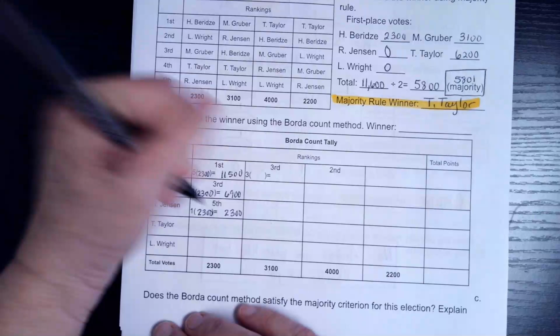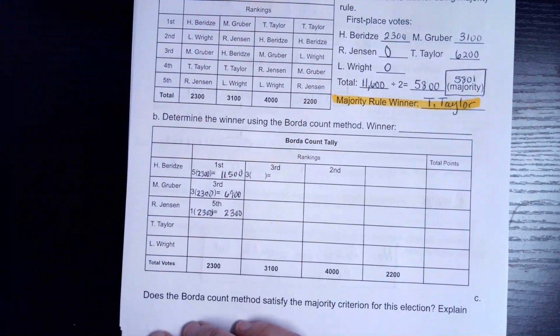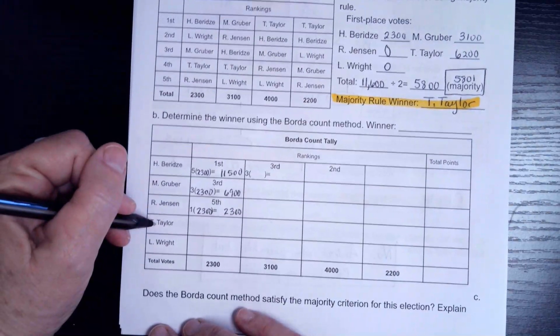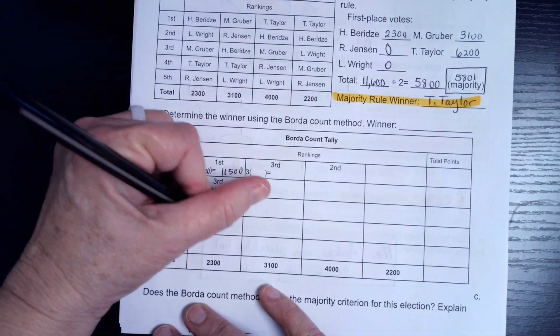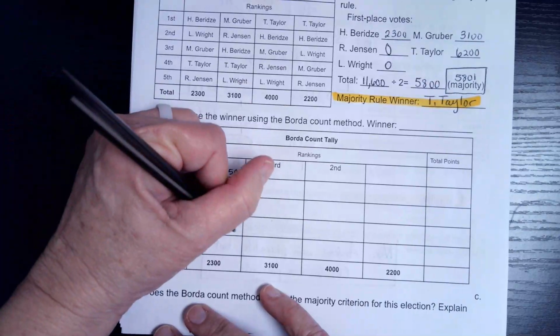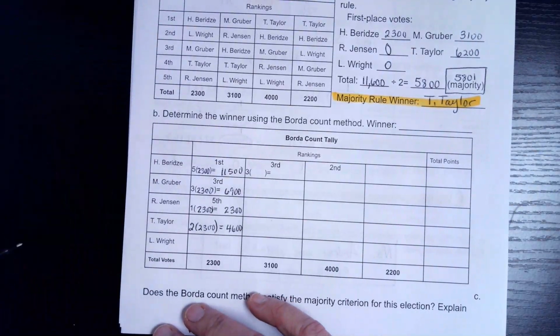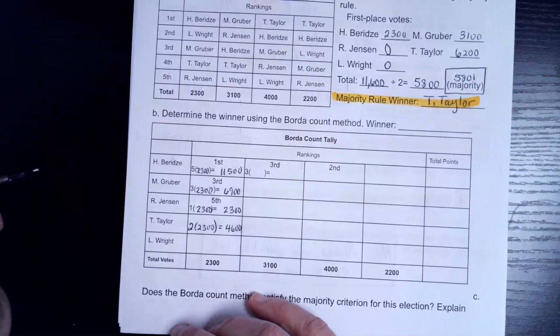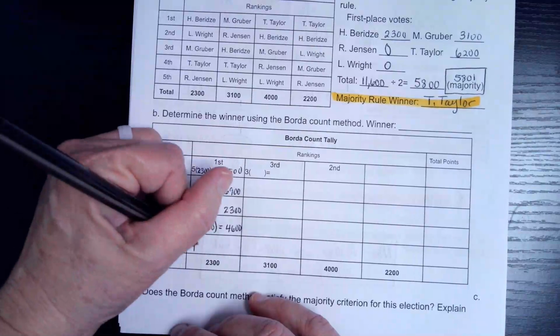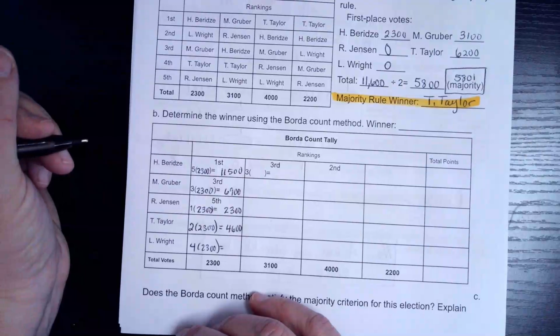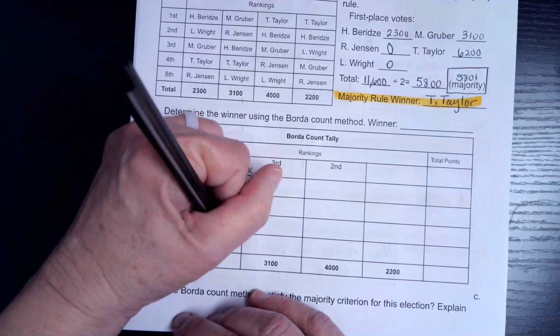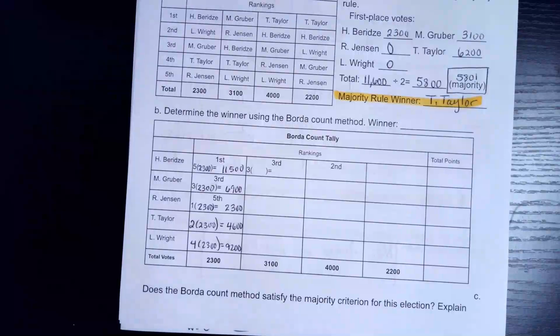I didn't even use a calculator on that. Taylor was fourth, which gets you 2 points for each of the 2,300 votes, which would be 4,600 points. And Wright, where did Wright rank? Second. Okay, so he gets 4 points each for all 2,300 votes, which gives Wright how much? 9,200. Yeah, that's what I meant.